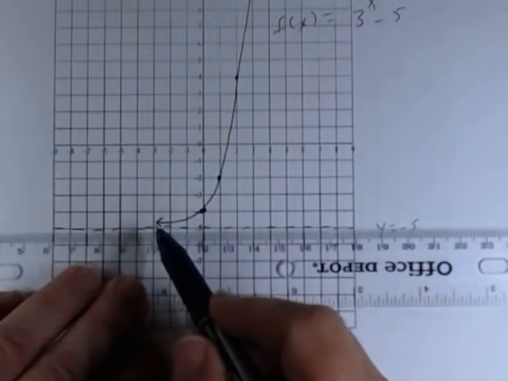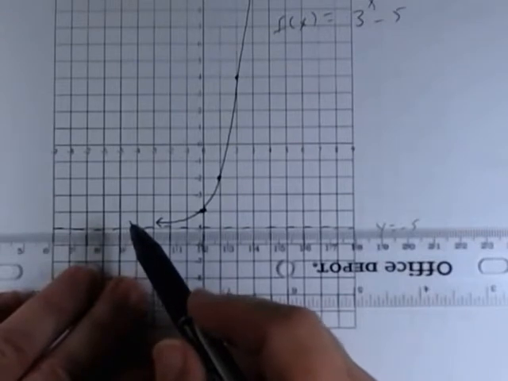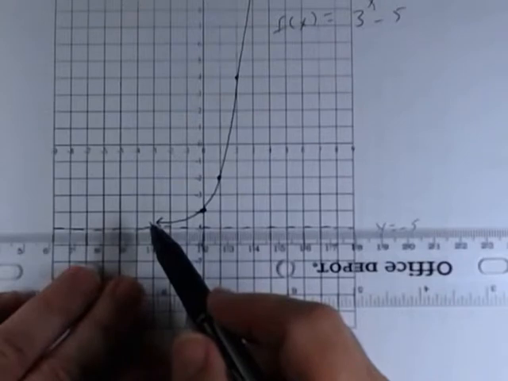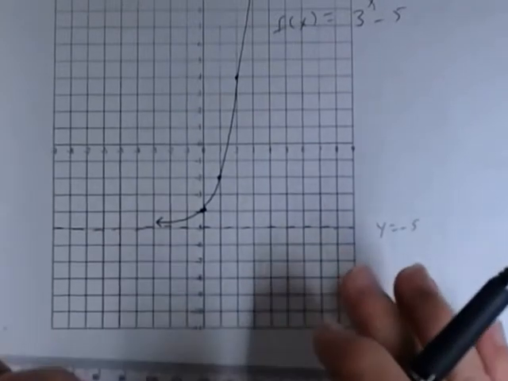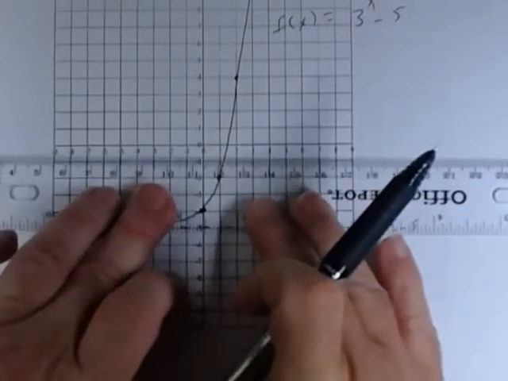All right, but it gets close to what? Negative 5. So negative 4.9999999 and so on. All right, so I'm going to use negative 5, but I can't use a bracket. I'm going to use a what? Parentheses. So the range is from negative 5 all the way to what?